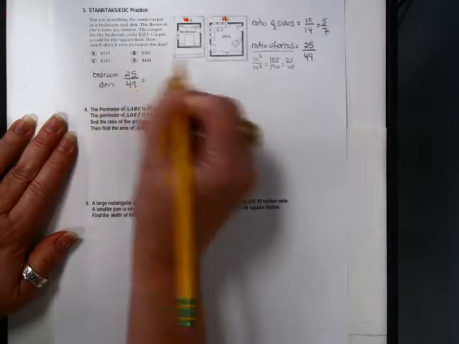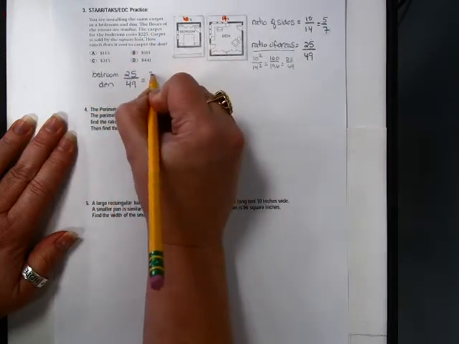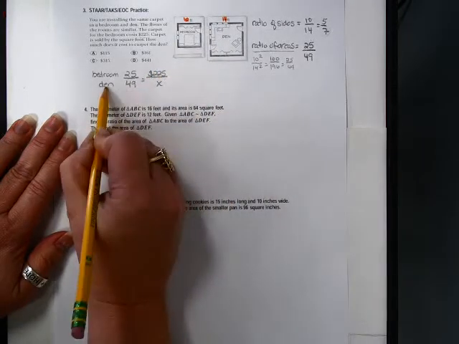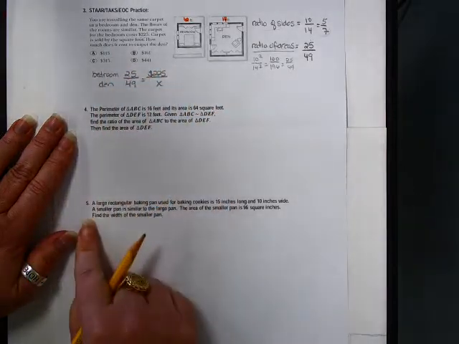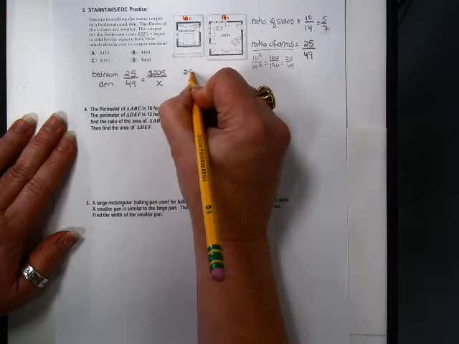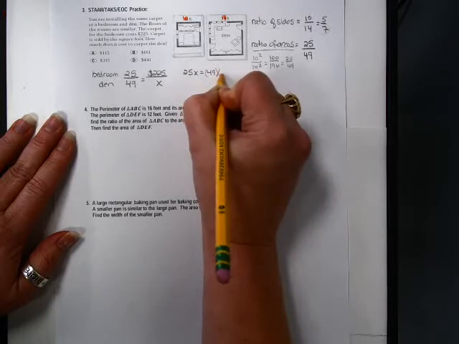Now it says that the carpet for the bedroom costs $225, so I'm going to put the $225 up here with the bedroom, and I don't know how much it's going to cost here with the den. So now you should recognize this. This is a proportion. Solve your proportion by cross multiplying. 25x equals 49 times 225.